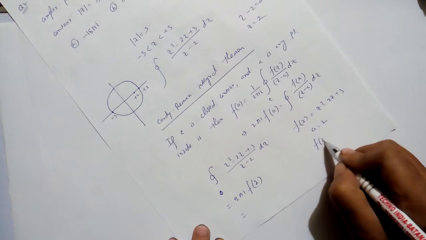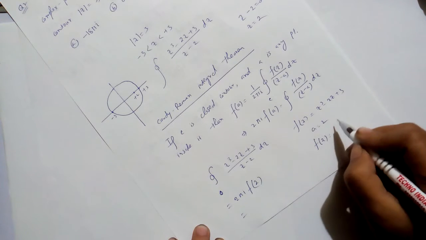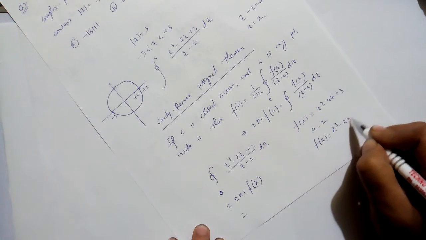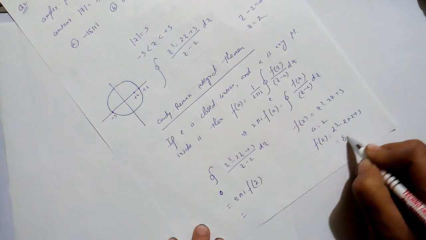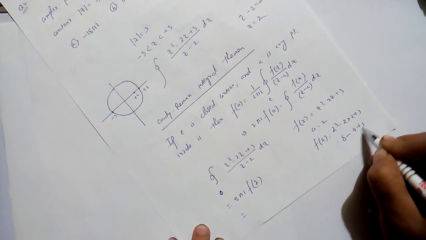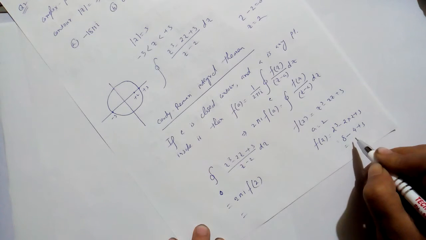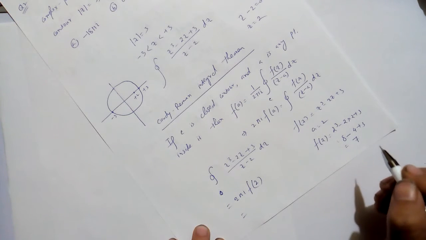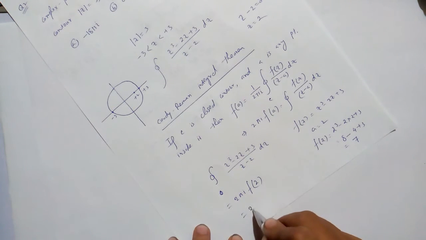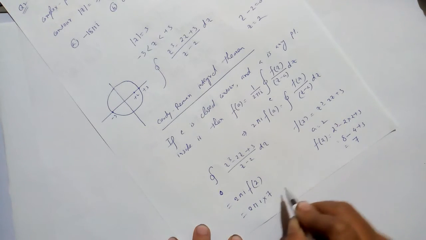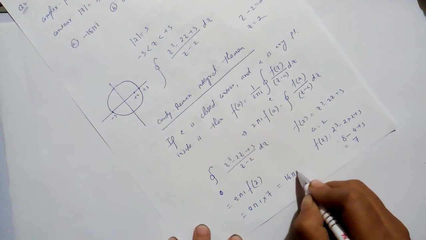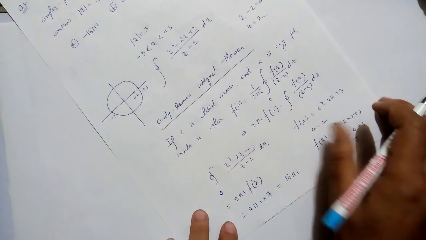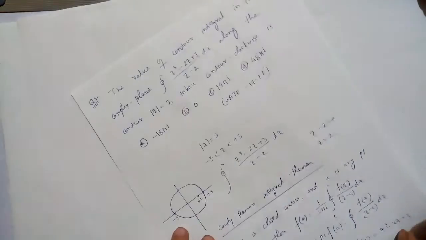Now we know that f of z is z cube minus 2z plus 3. So f of 2, with z replaced by 2, is 2 cube minus 2 into 2 plus 3, that means 8 minus 4 plus 3, that means 11 minus 4, that means 7. So 2 pi i into 7, that means 14 pi i is our required answer.